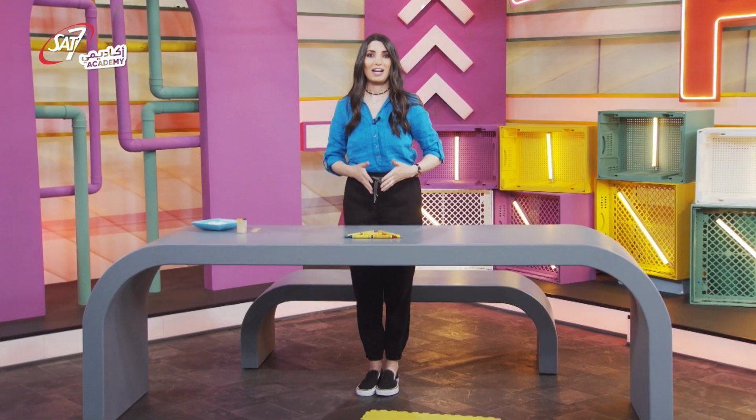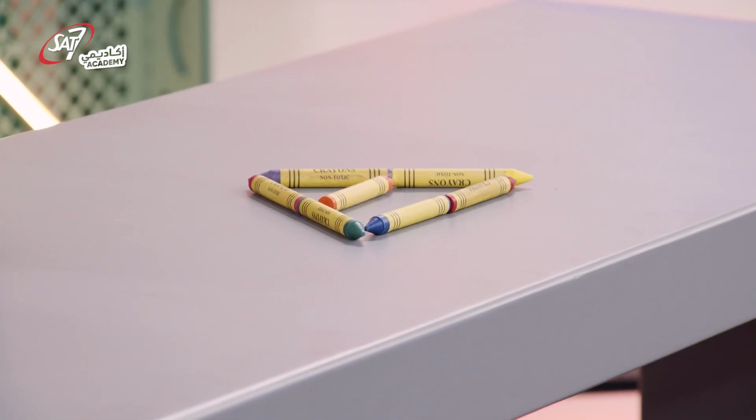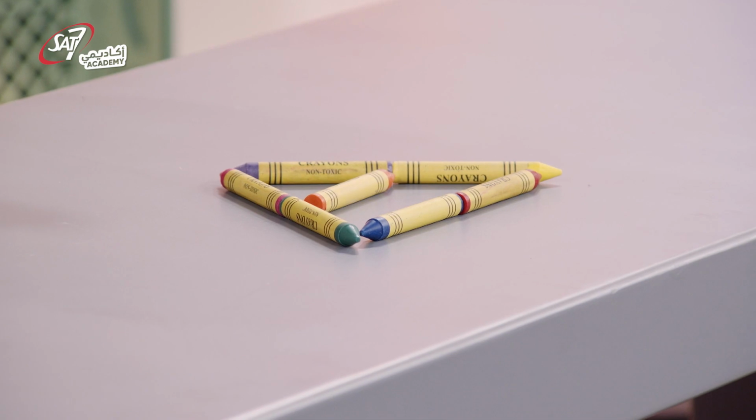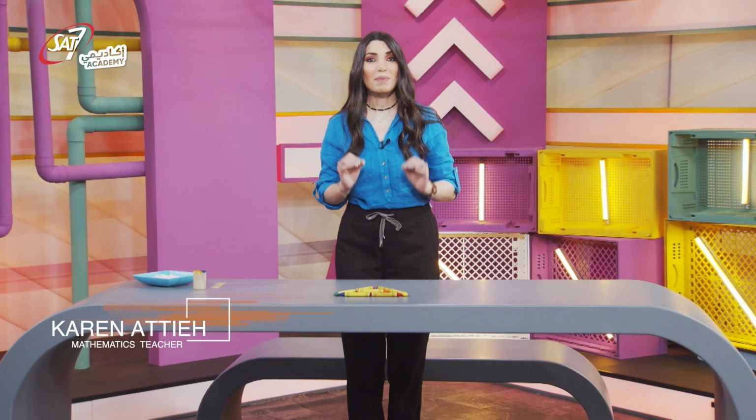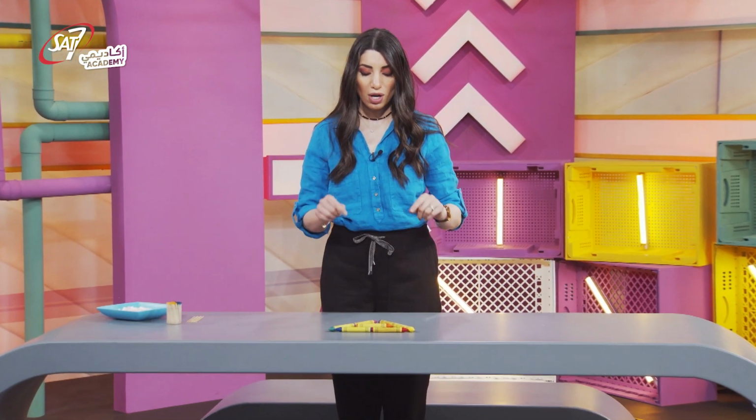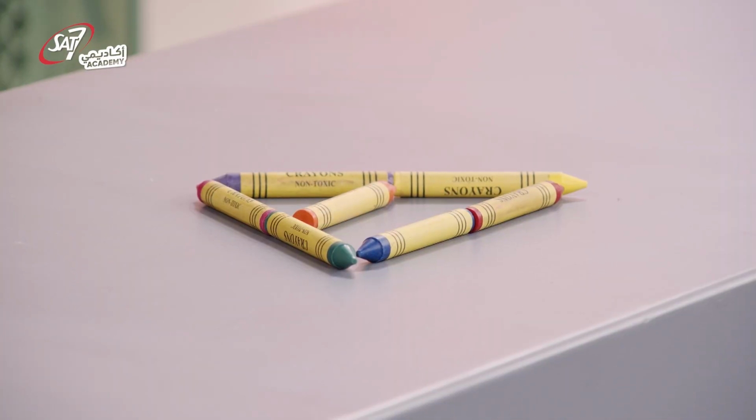Look at this big triangle. I've used 7 crayons to make it. I have a small riddle for you today. Ready? Let's try to make 3 triangles only by moving 2 of these crayons. We can only move 2 to make 3 triangles. Remember that a triangle has 3 sides.